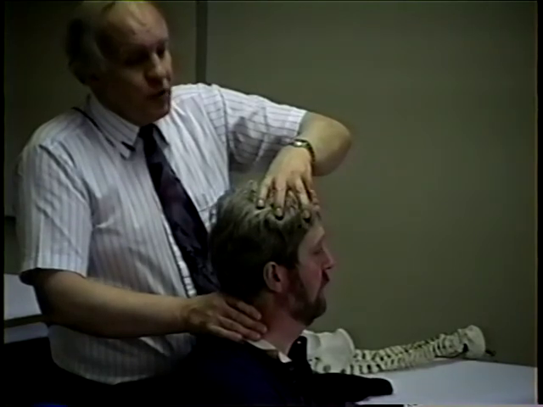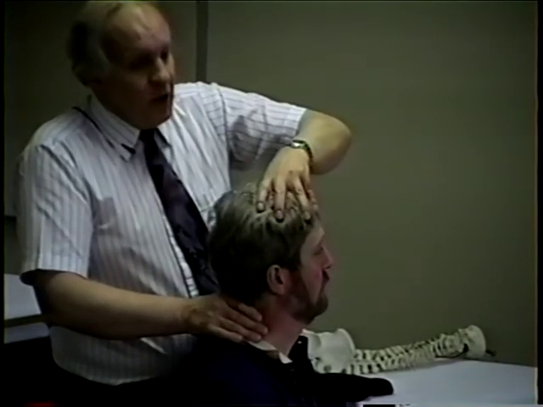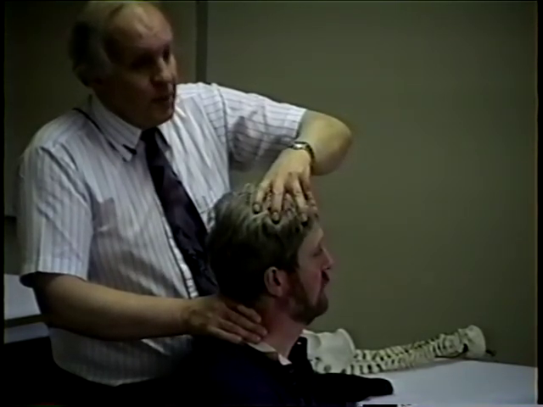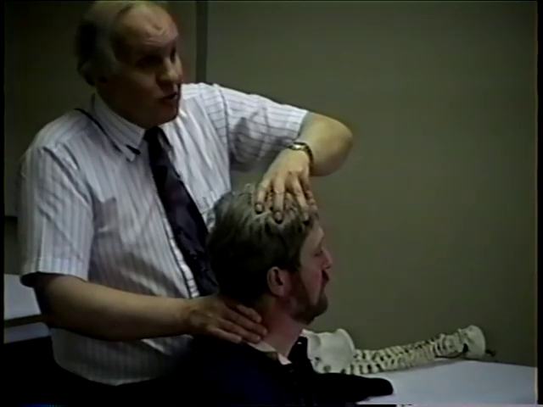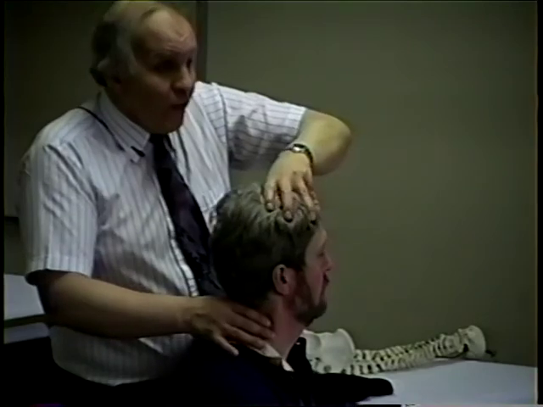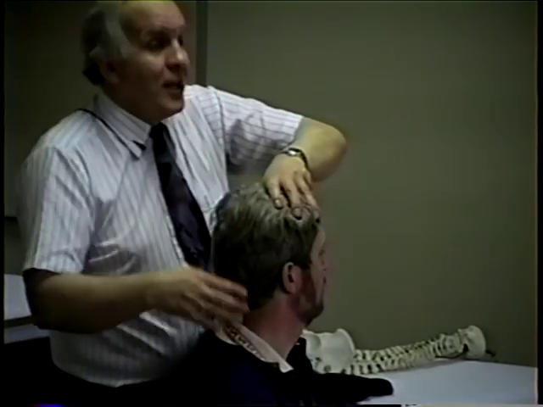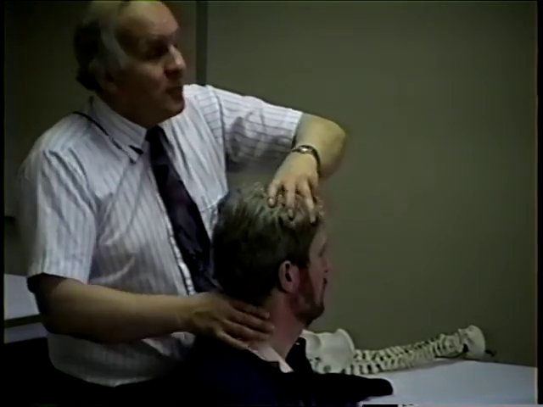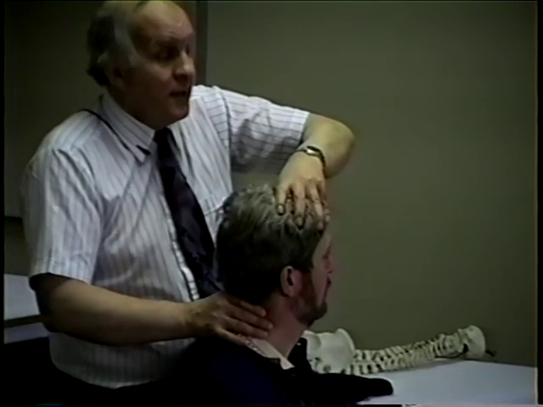And I think it may be possible to produce it artificially. I'm not sure that people can actually produce the motion of rotation at the occiput on the atlas voluntarily with the axis not fully, or the atlas not fully, in its rotated position. I don't think it's possible, but I think we can do it artificially.